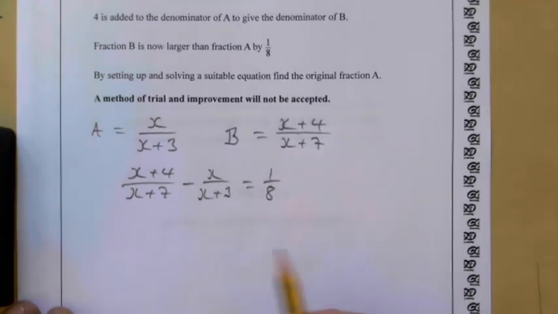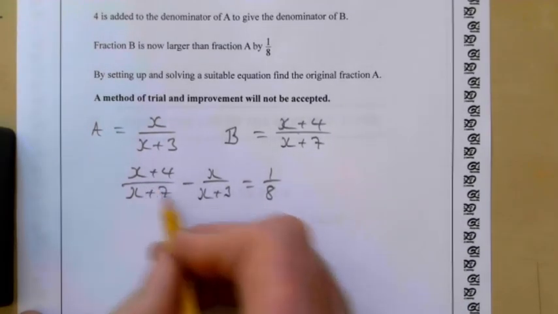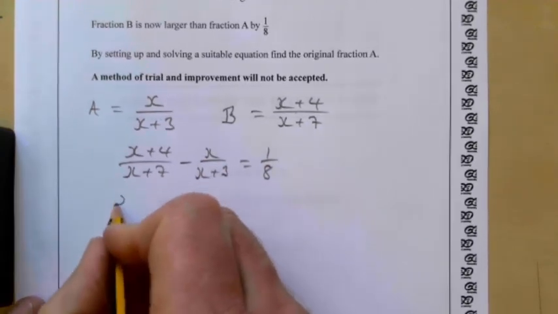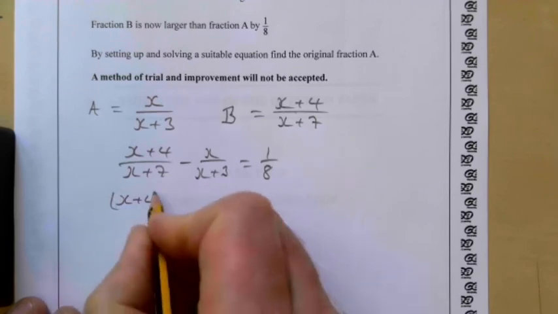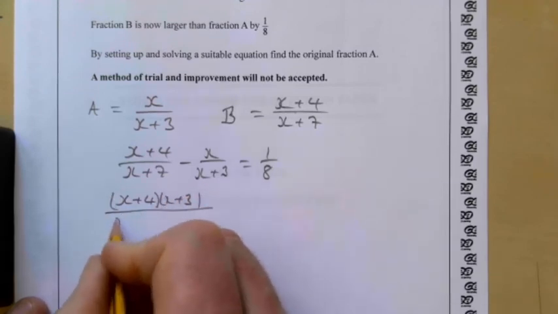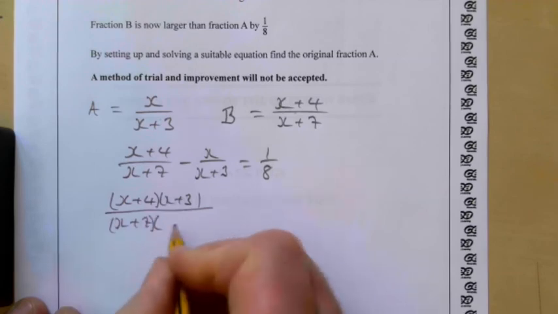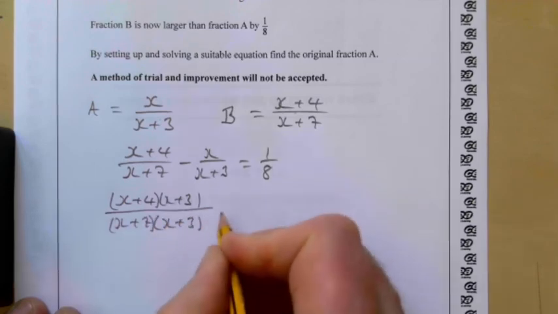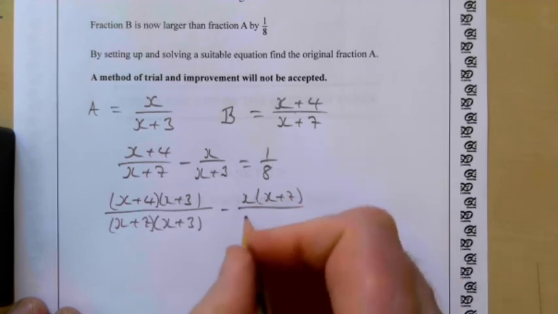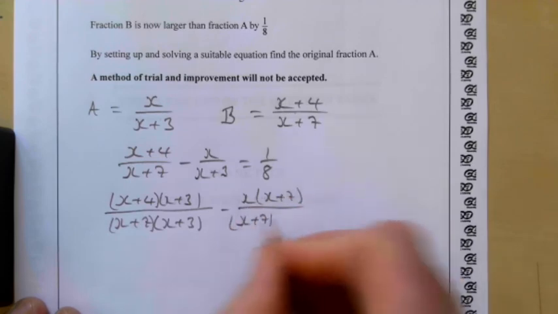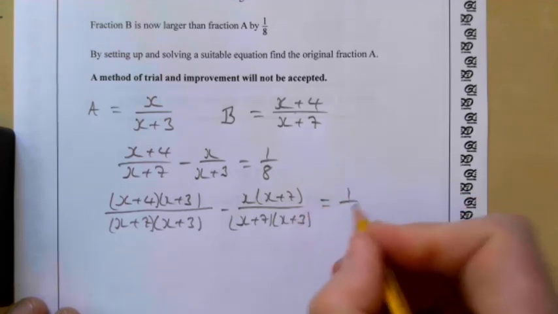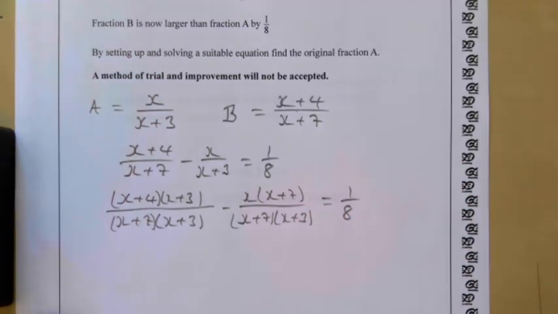We're going to find the common denominator. I need to multiply top and bottom of this one by this, top and bottom of this one by this. So it's going to be x plus 4 upon x plus 3 all over x plus 7, x plus 3, take away x upon x plus 7, x plus 7, x plus 3, and that equals an eighth.